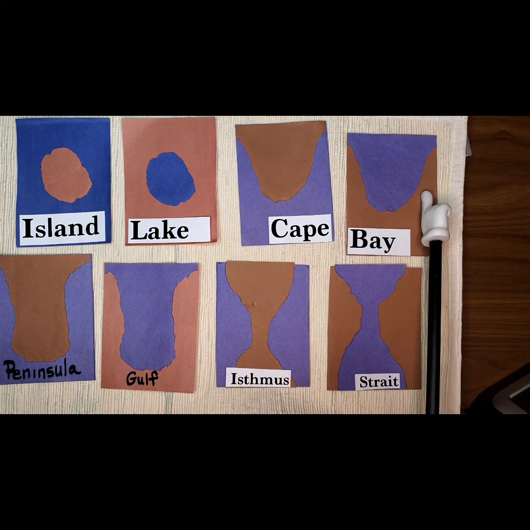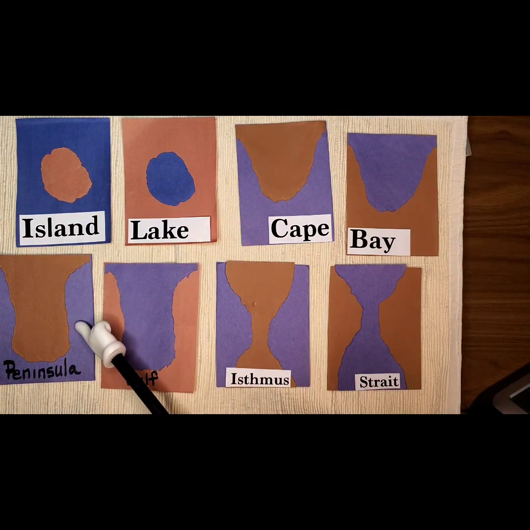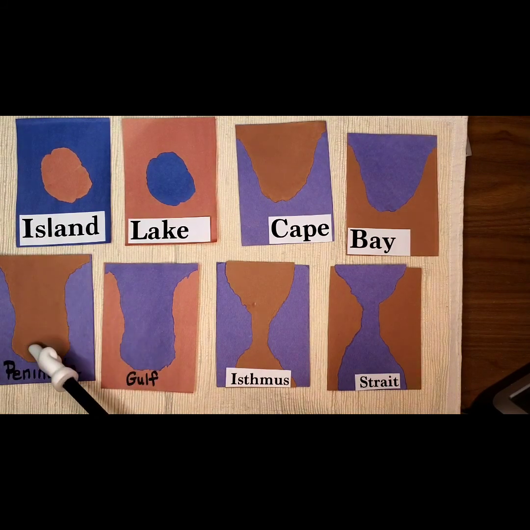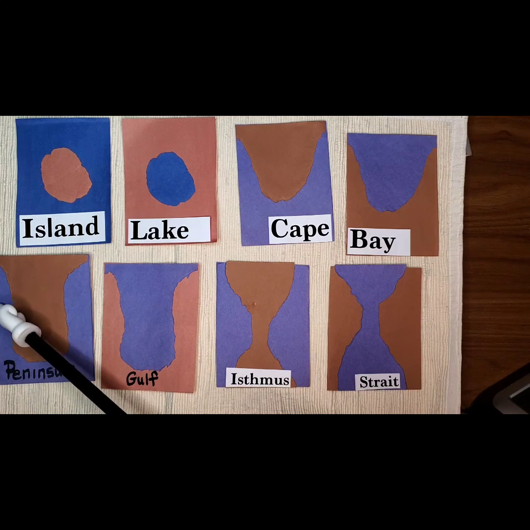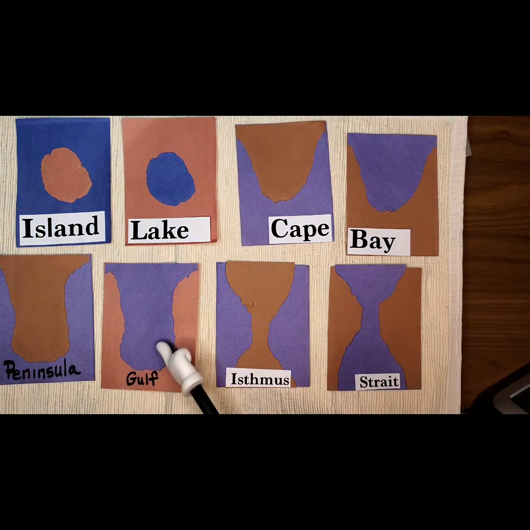Then we did the peninsula. The peninsula is land that jolts out into the ocean. Then we did the Gulf. The Gulf is water that penetrates into the land. Then we did an isthmus.